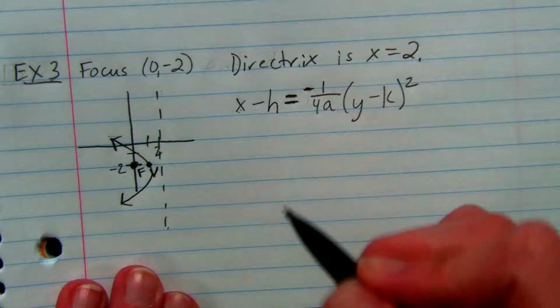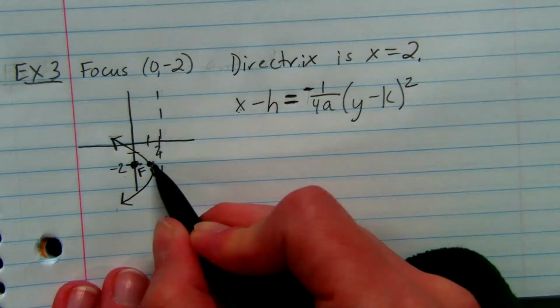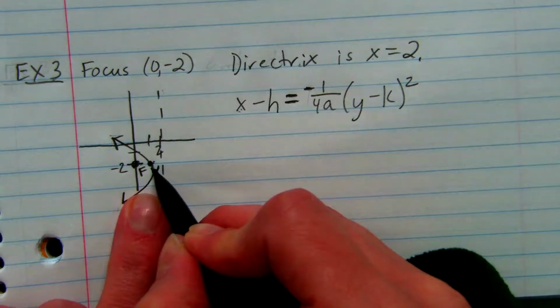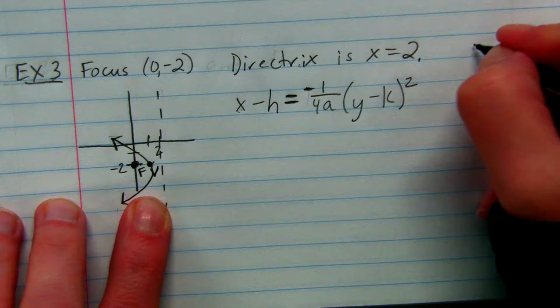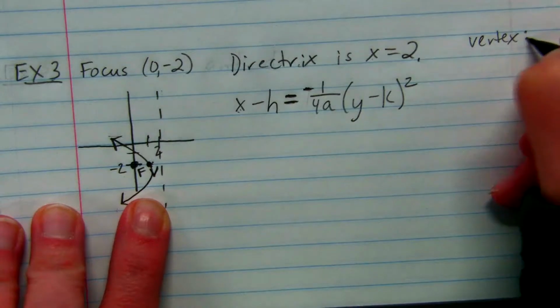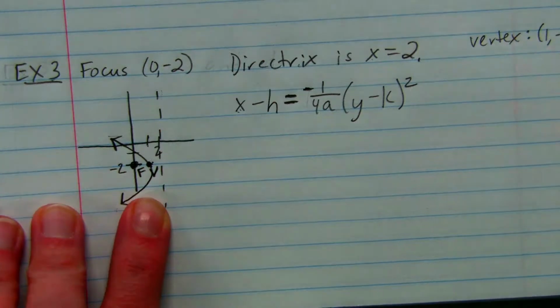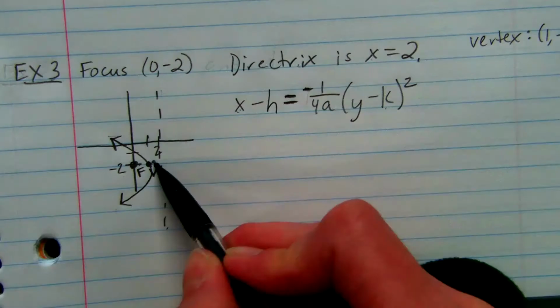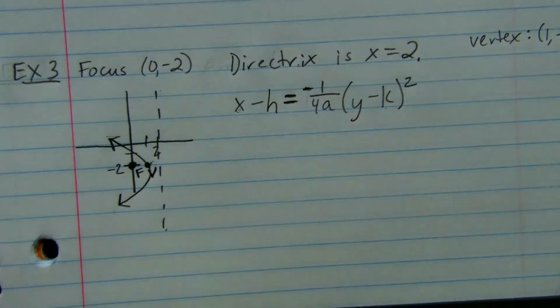So if we put in our vertex, which we just found over here, our vertex is at (1, -2). So I might just want to write that off to the side here. Vertex, or V, is (1, -2). I need to know what that is to put it into the equation. We put it on our graph, but then we have to actually put numbers to it.